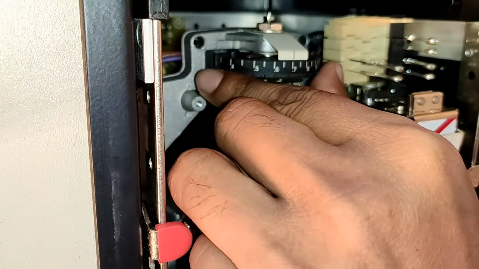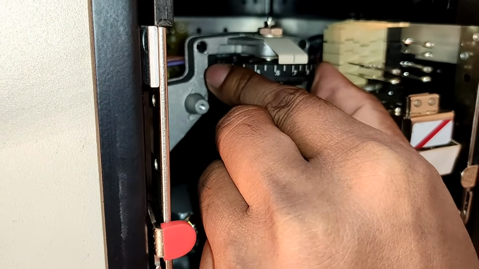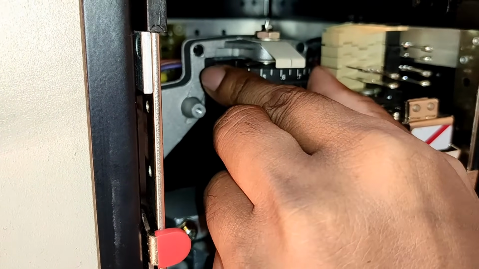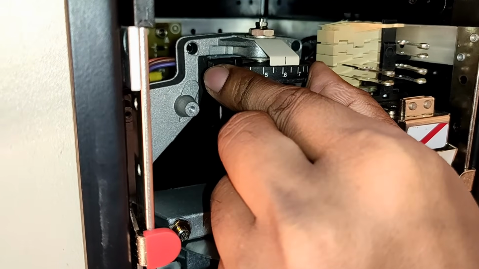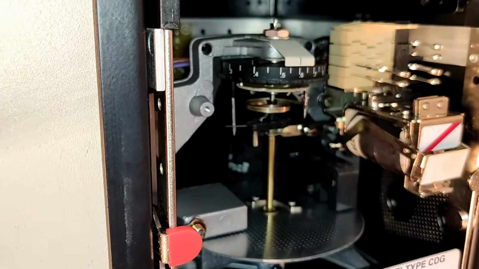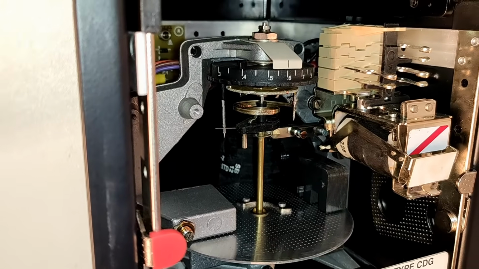So how will we change it? You can see we have to remove it very smoothly. We have to move it to 0.6. Right now it is set to 0.6.